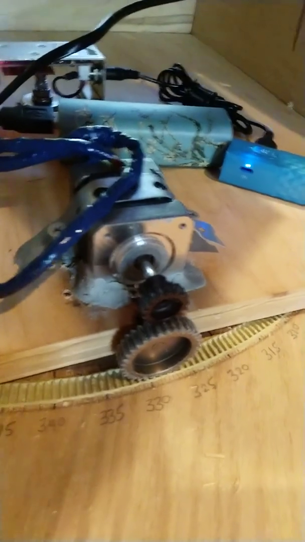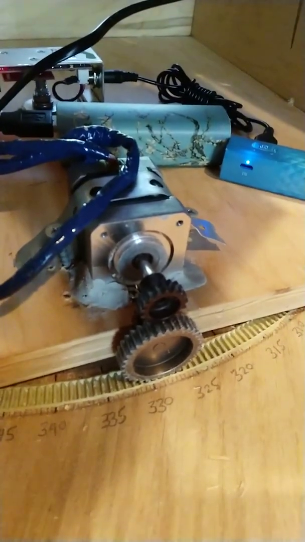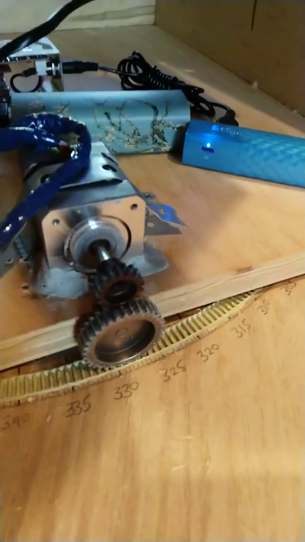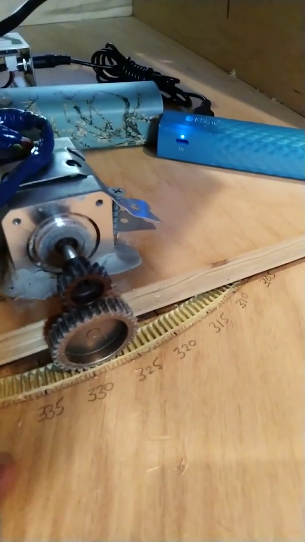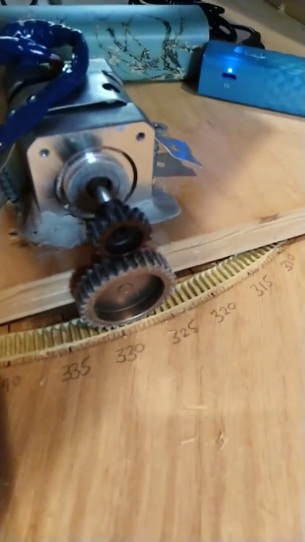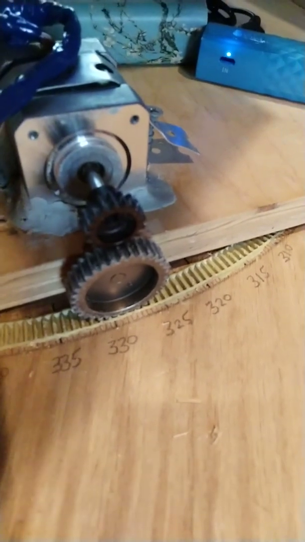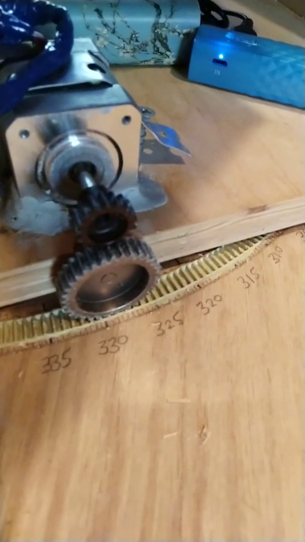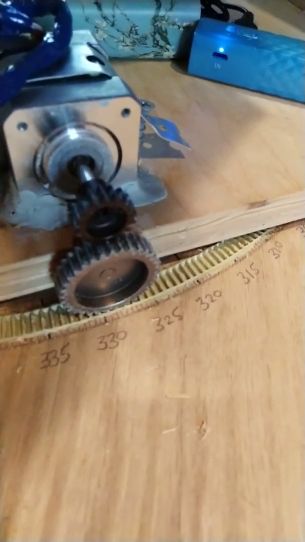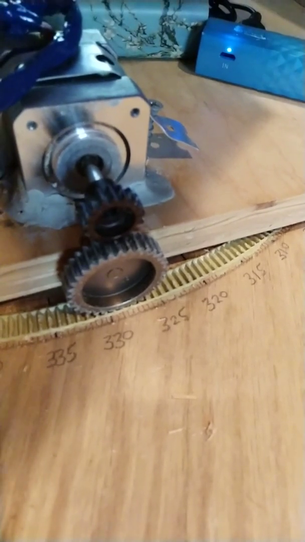So I have one stepper motor that's attached to the bottom of the rocker box, and I made the gear in the bottom, in the baseboard, using epoxy putty. So I used a router to cut a smooth groove all the way around the circle, and then filled it with epoxy putty.